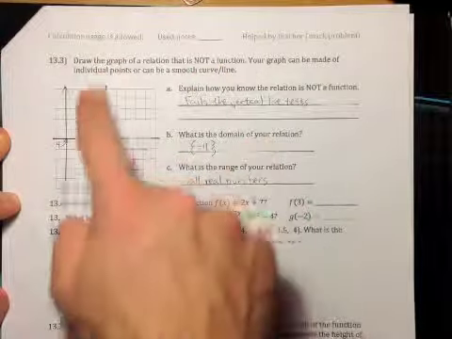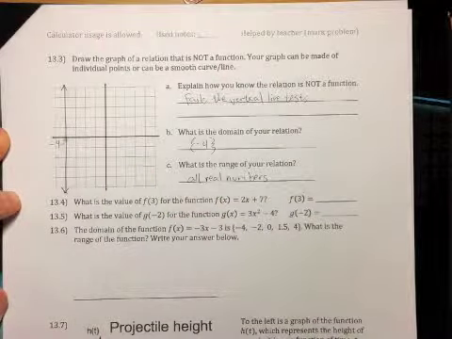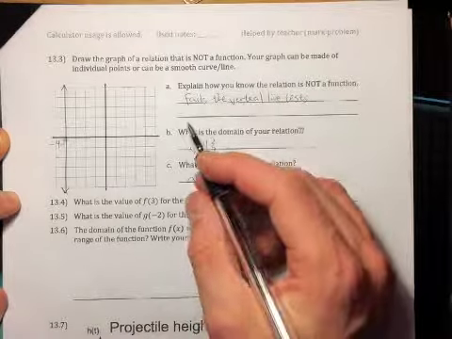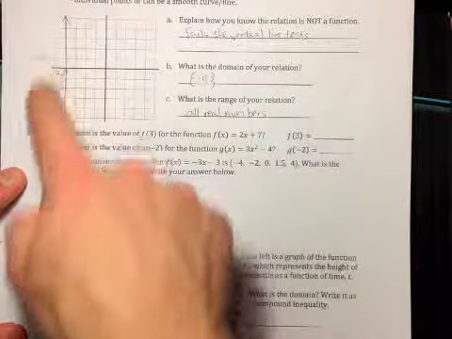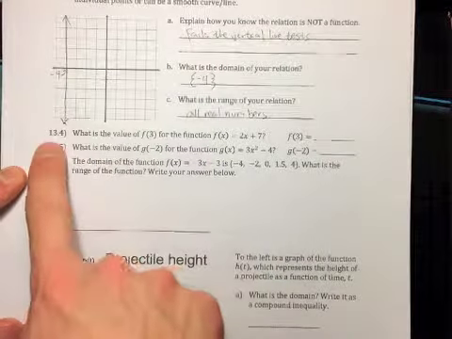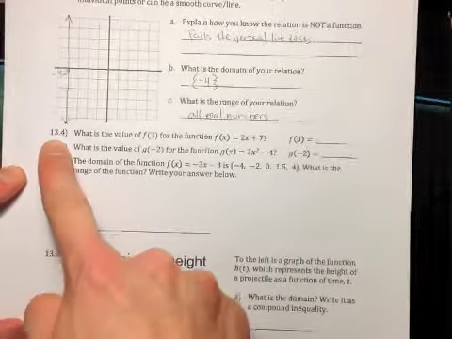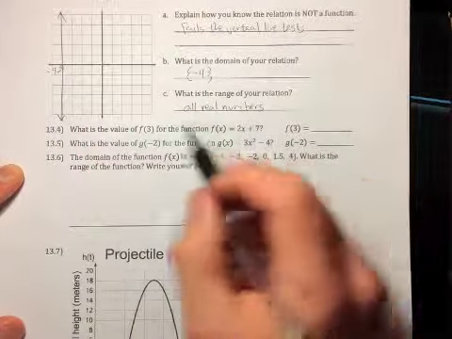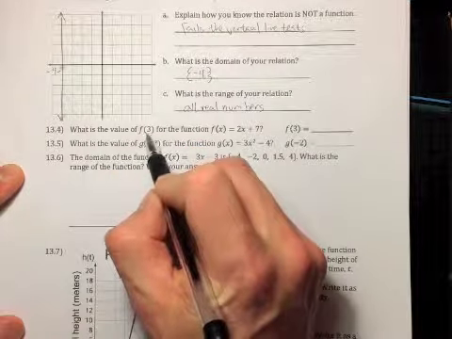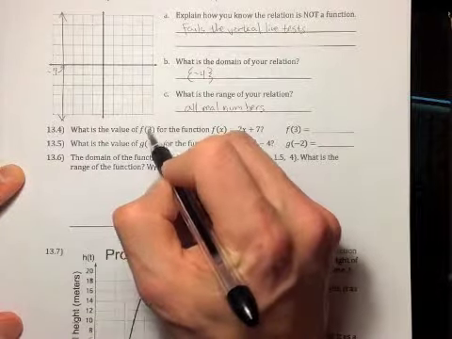So here's just one possible example of a relation that is not a function. You could have drawn any number of other examples too. Yeah. And for the most part, I think you guys did fairly well on this problem. Now let's look at 13.4. Here we're shifting to something a little bit different. We're shifting to function notation. Okay? So what we're asking for is, what is the value of f of 3? Let me say that one more time. What is the value of f of 3?